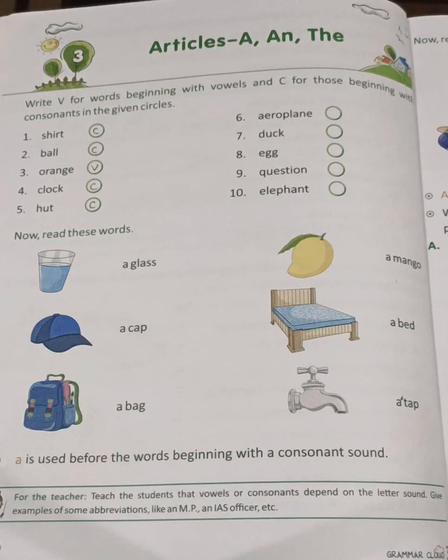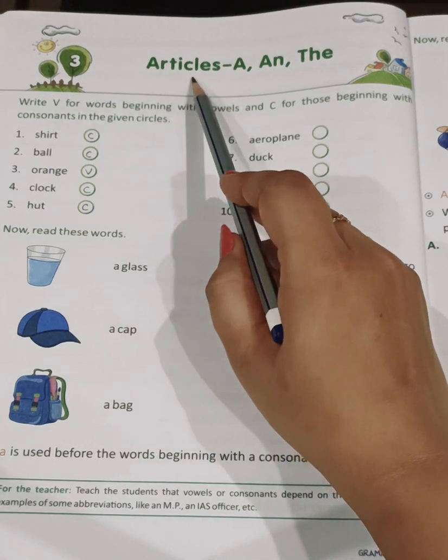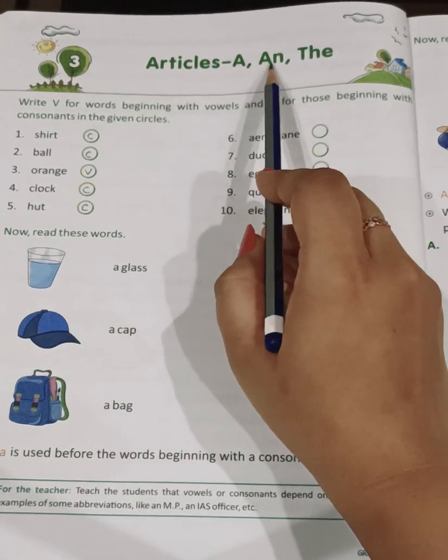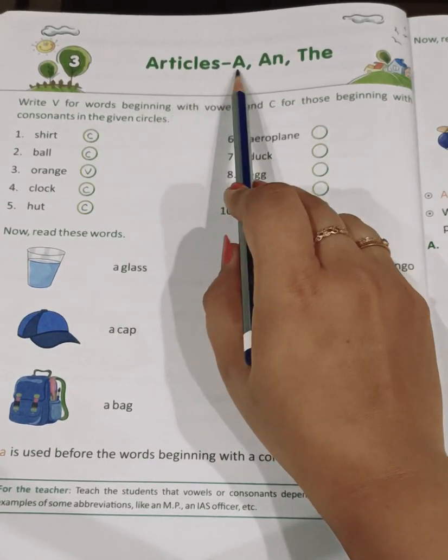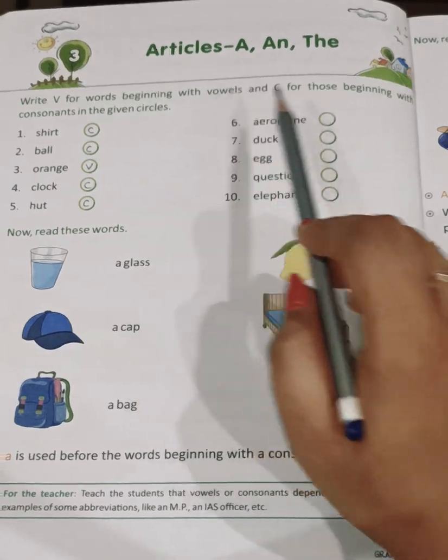Hello students, today we are going to learn lesson number 3, that is articles a, an and the. We are going to learn these 3 articles today.